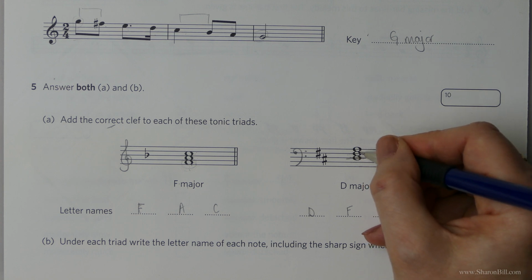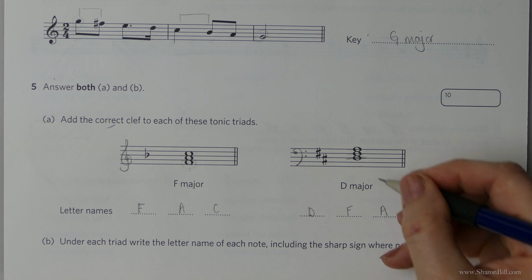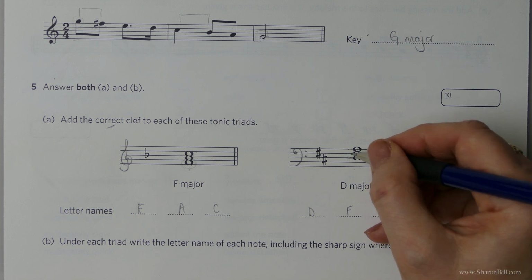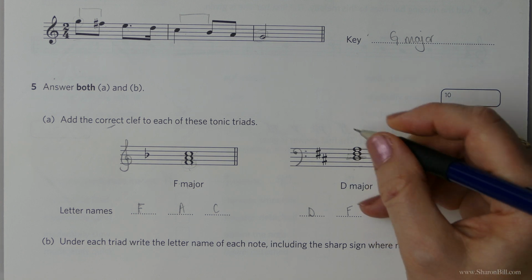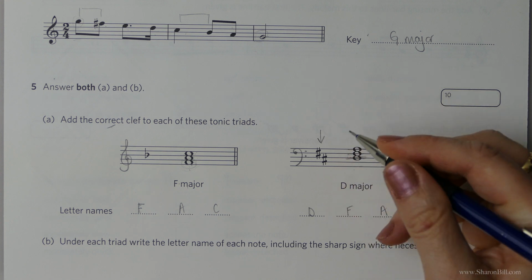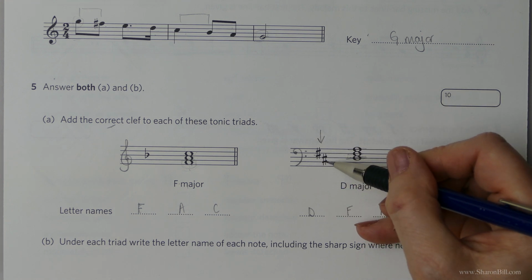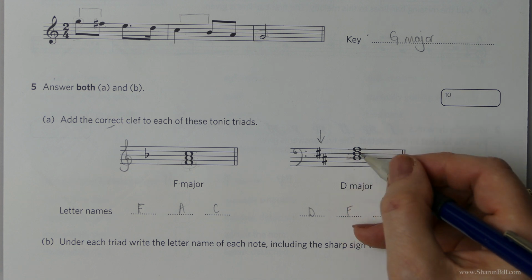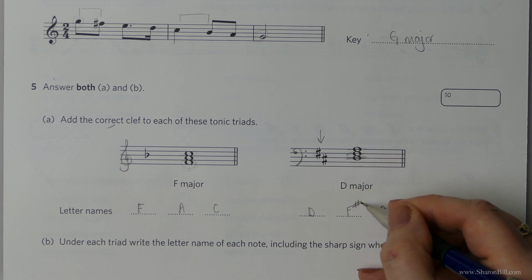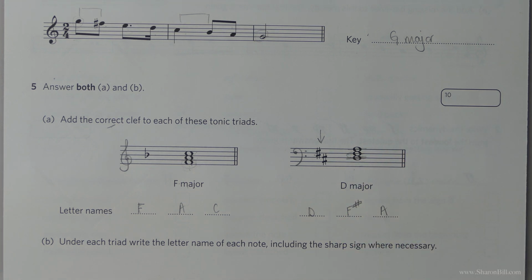D, E, F, G, A, or you can think good boys deserve football always. However, we have a key signature of F sharps and C sharps, and so it isn't F, it must be F sharp. And that's that question completed.